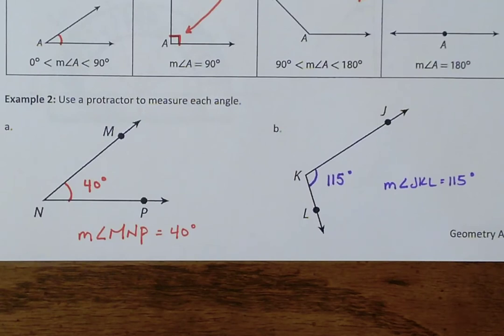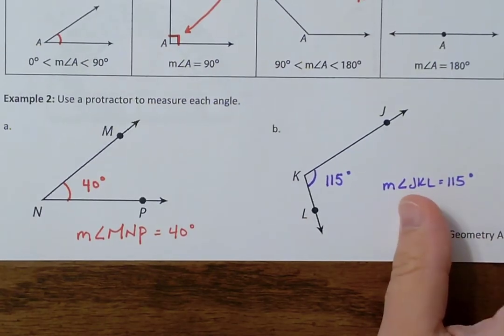All right, so that is your quick refresher on how to use a protractor and find the measure of an angle. Don't worry if you do not have a protractor. It's only going to come up in this section, and it's just something I want to talk about so you know how you could go through and measure an angle. All right, so on to the next slide.